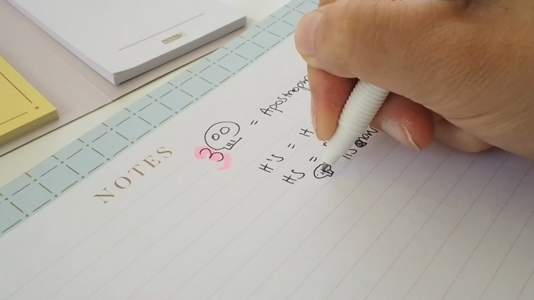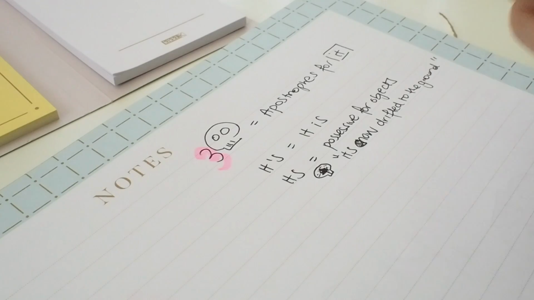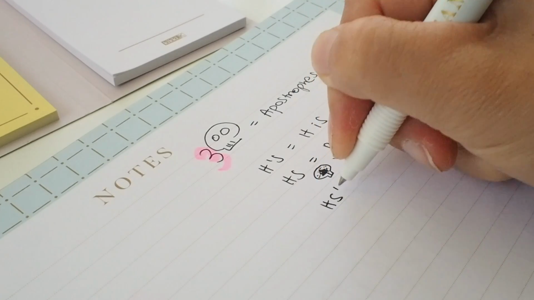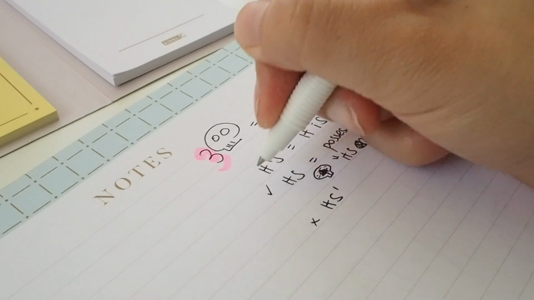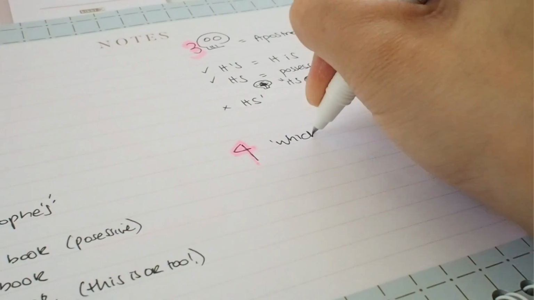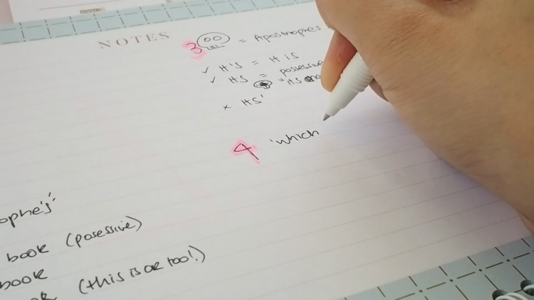Off the top of my head, we usually use its for objects and animals. An apostrophe after the S is not correct. So hopefully that should make things a little bit easier for you. Deadly sin number 4: starting a sentence with which.